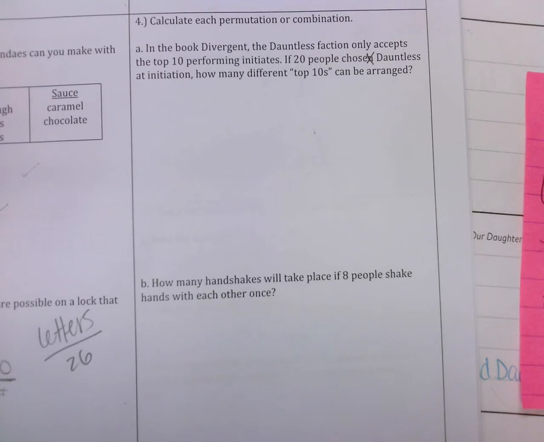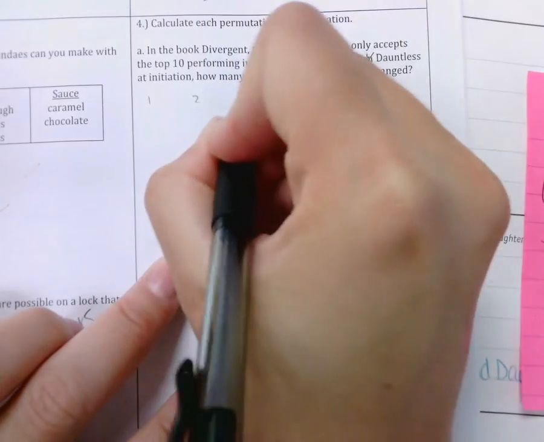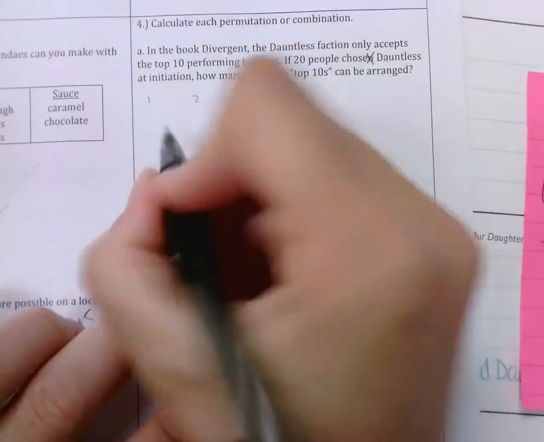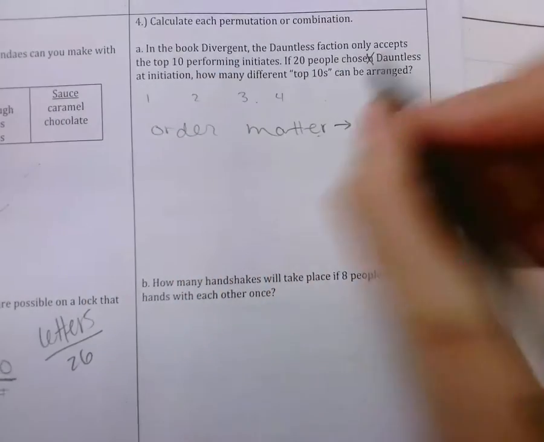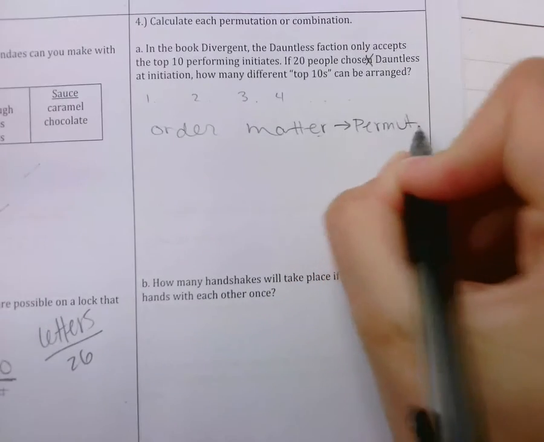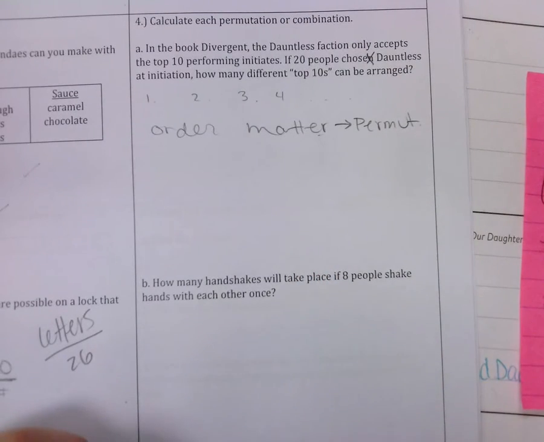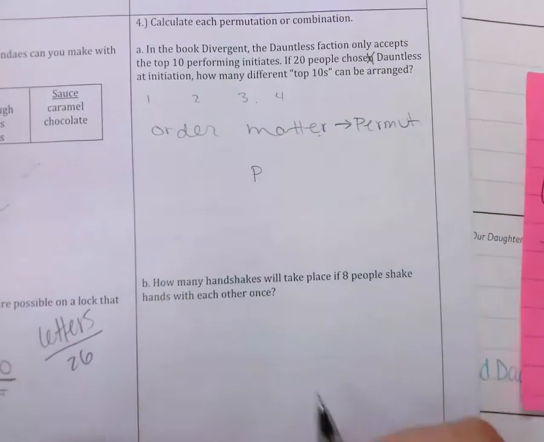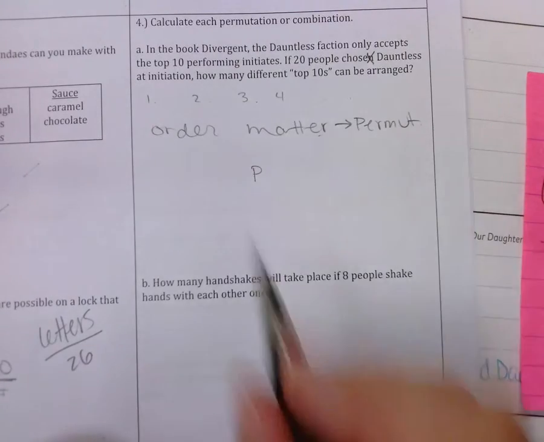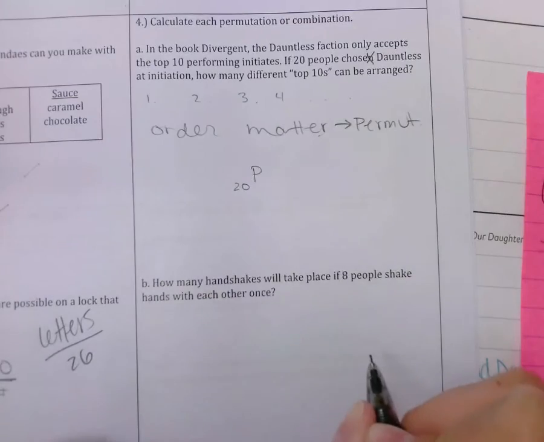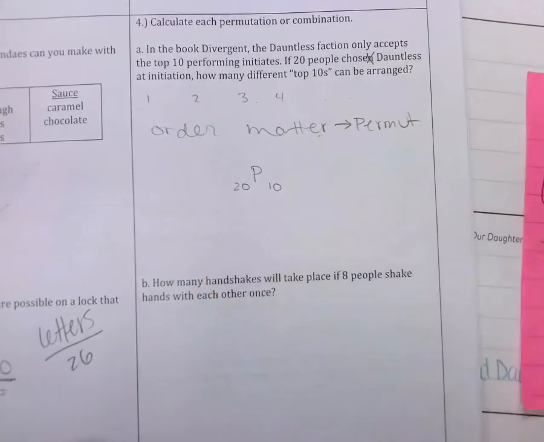When you have a top 10, does order matter or no? Yes. When you have a top 10, you got person 1, person 2, person 3, etc. So order matters. If order matters, it's a permutation. We are arranging people in groups, so it's a permutation. How many total people are being referred to? 20 total people, and we're arranging them in groups of 10, top 10s. So that's your permutation.